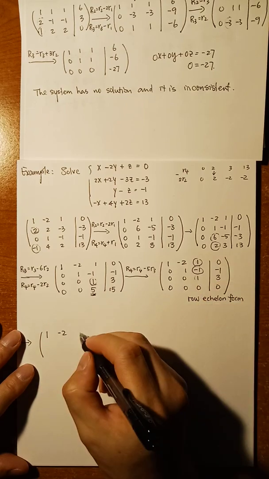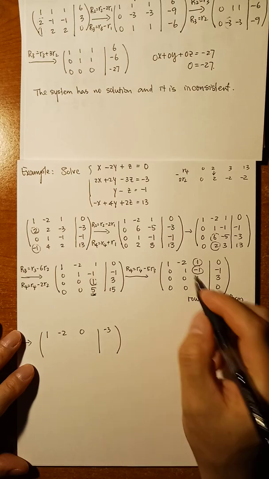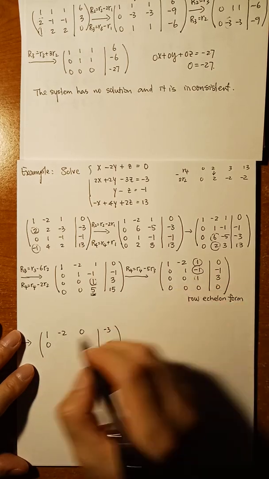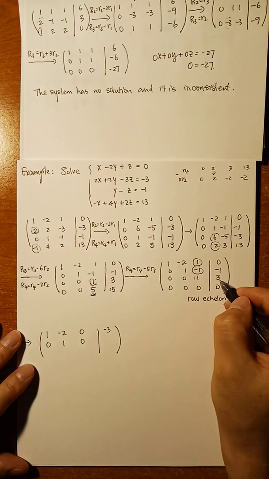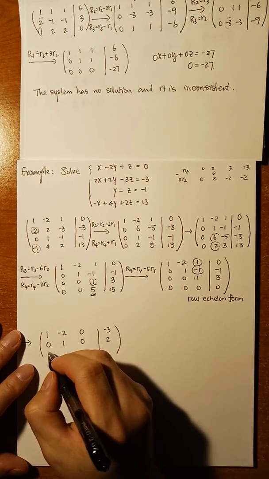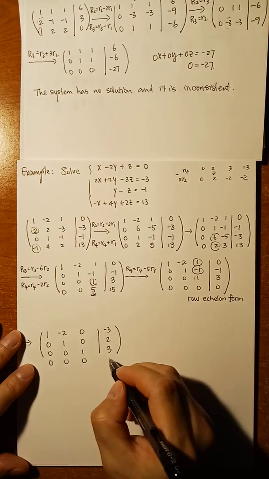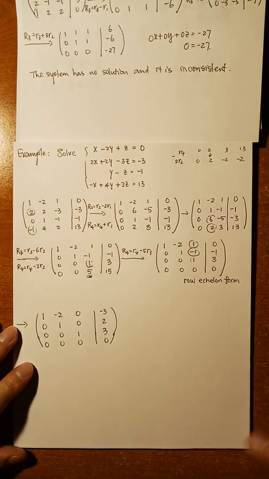1 minus 1 is 0. 0 minus 3 is negative 3. And row 2 is addition. 0 plus 0 is 0. 1 plus 0 is 1. Negative 1 plus 1 is 0. Negative 1 plus 3 is 2. Okay, the last row is this.